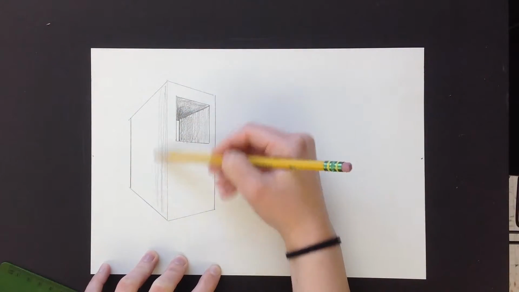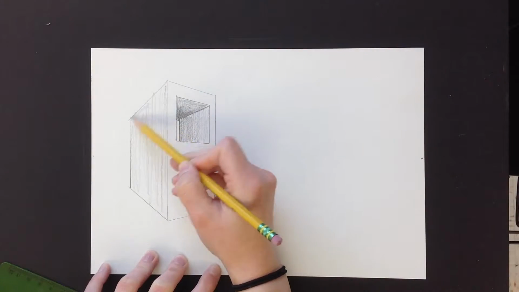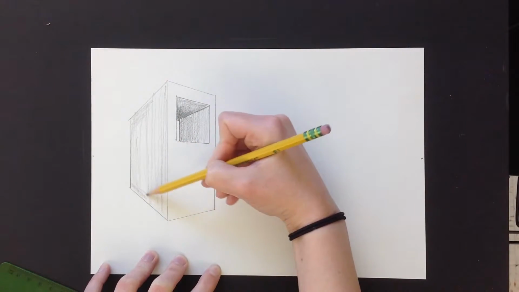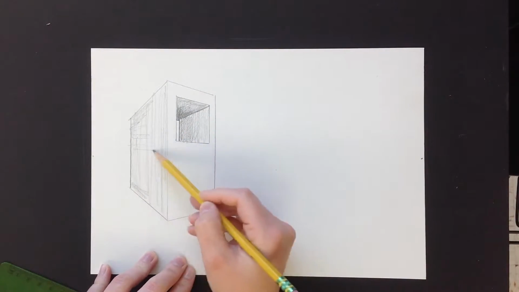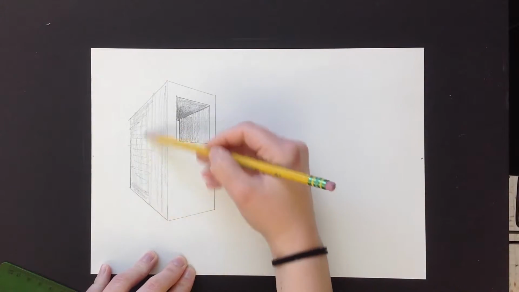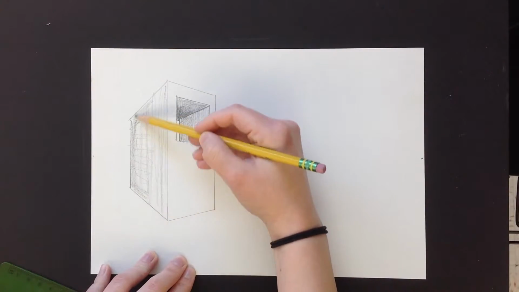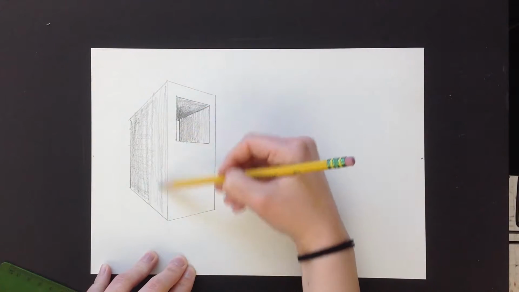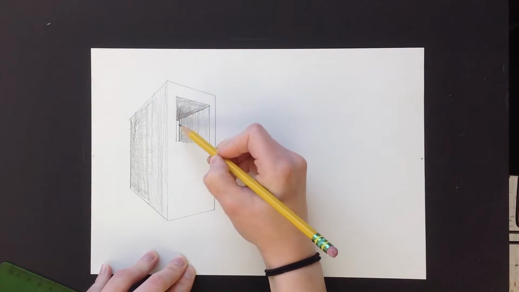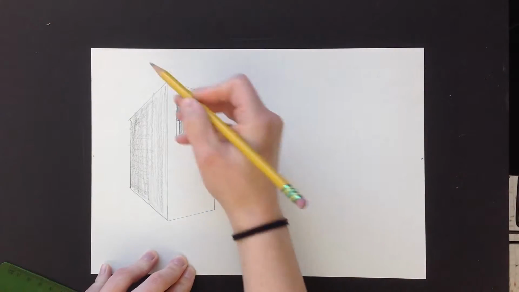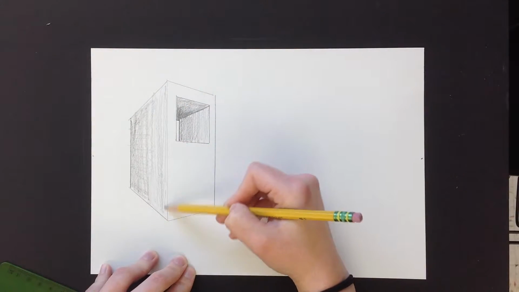And then once you get the other sides, it'll start to seem like this part here is this open space, the background.